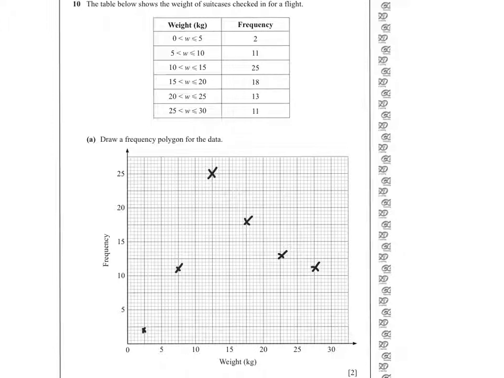Last thing you need to do is join each point to the next with a ruler and a straight line. Can't do that in the app, but then just follow this in the exam.